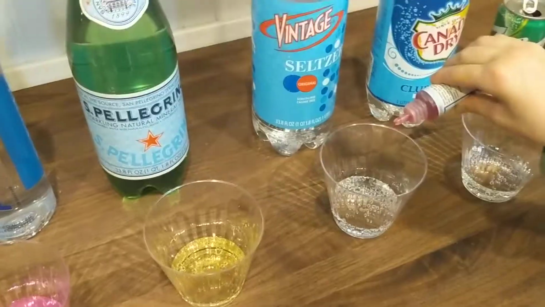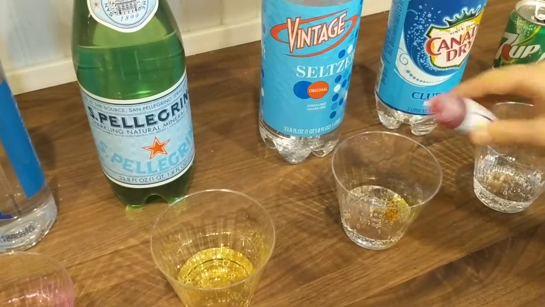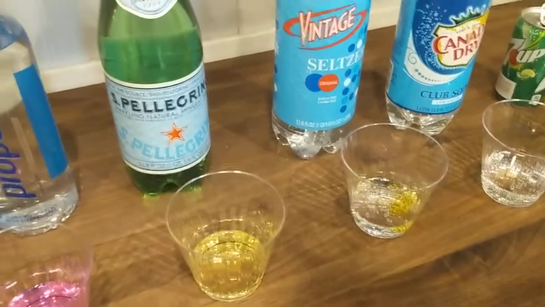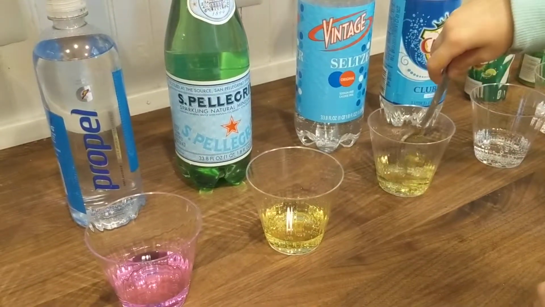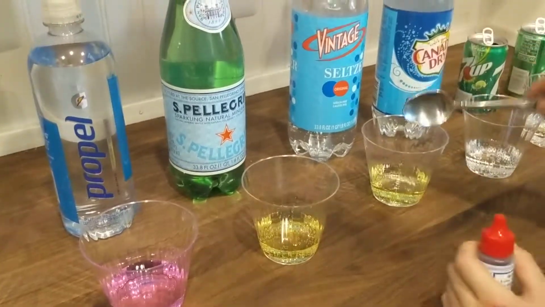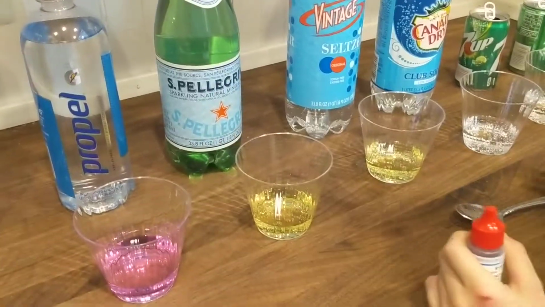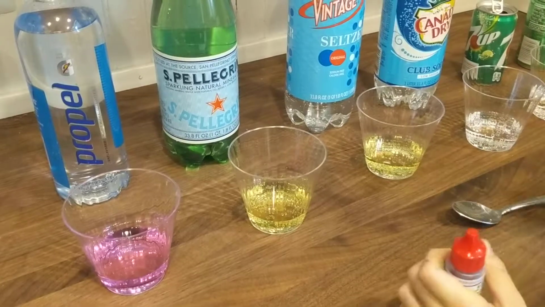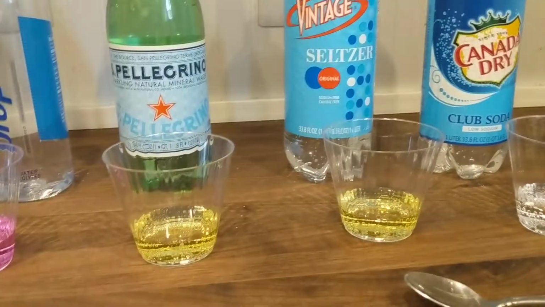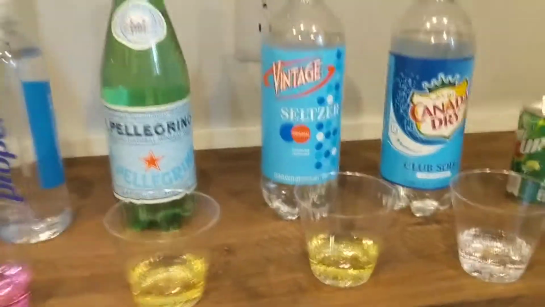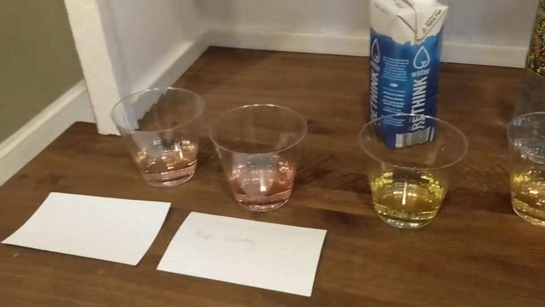So let's check with seltzer water. So this is vintage seltzer water. Yep. Yellow too. All right. But I feel like the spoon might be doing something too. So these look like they're about the same color. All right, so we got seltzer water and Pellegrino water. Both very acidic. The tap water looks a little more neutral.